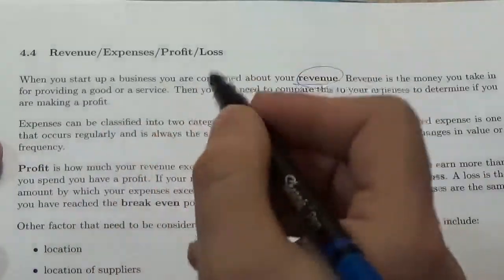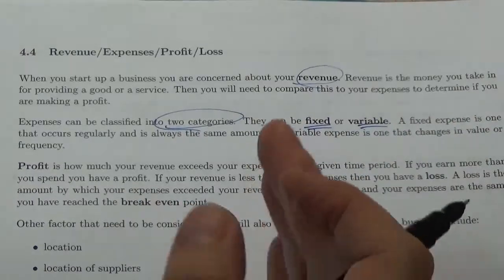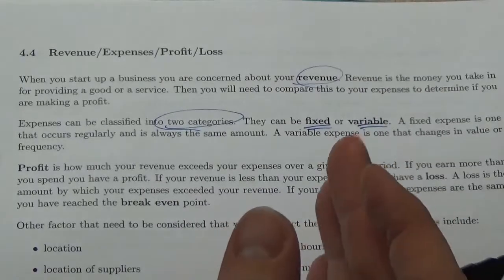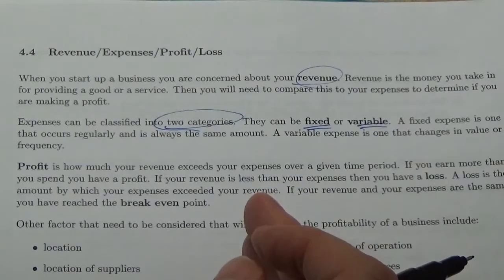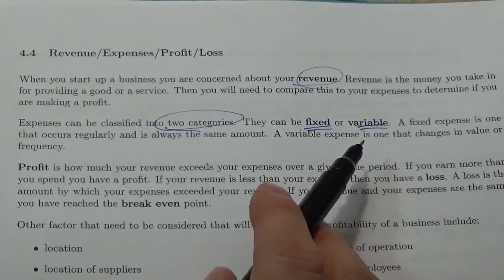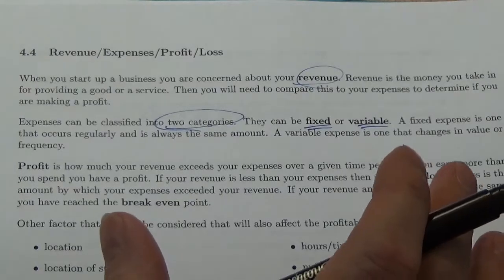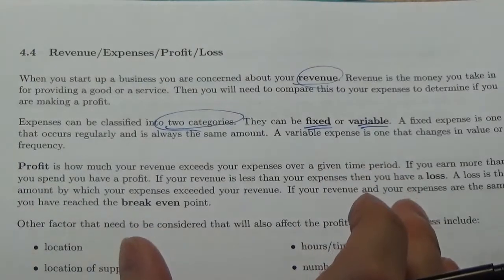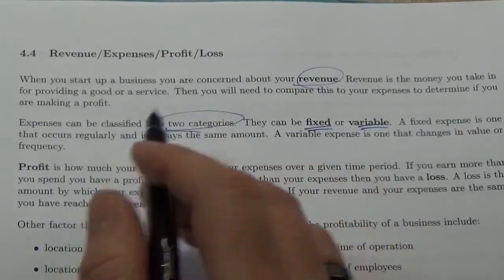And we're going to break up expenses into two categories. They can be fixed or variable. So a fixed expense means it's an expense that you can trust is going to be the same every time it comes up, like a loan payment. Every time you pay that loan payment, it's going to be the same amount. You can trust that. Whereas variable means changing. The root word there is vary. So these are expenses that you don't know before they happen how much they're going to be. So our expenses can be fixed or variable.